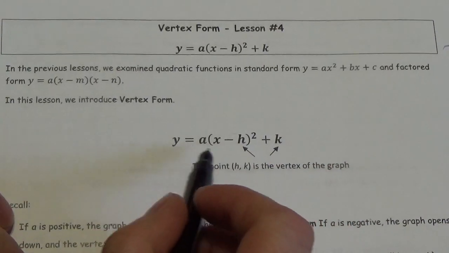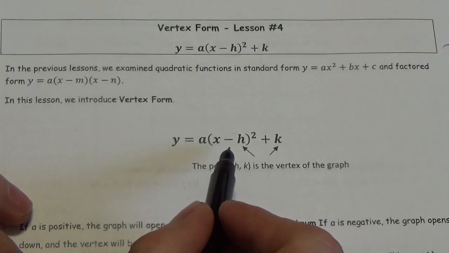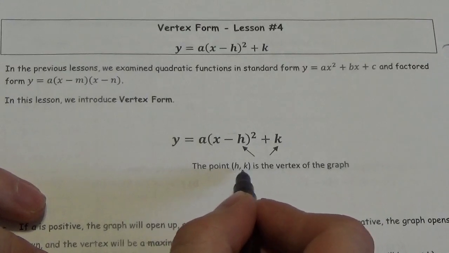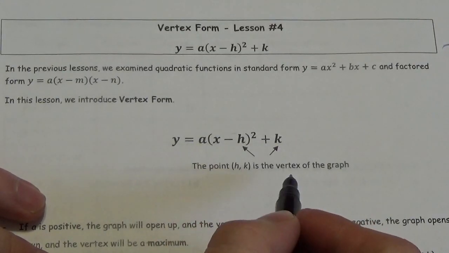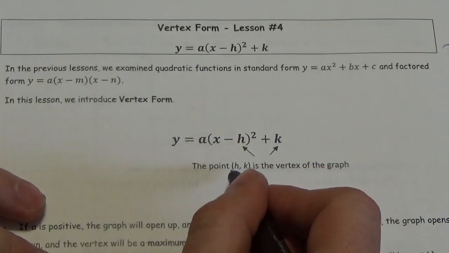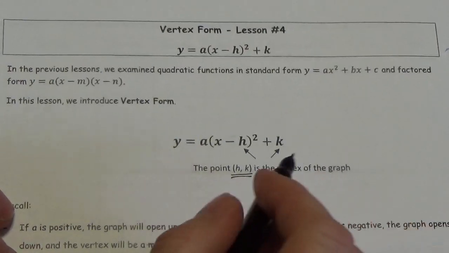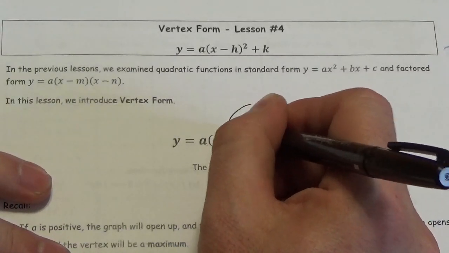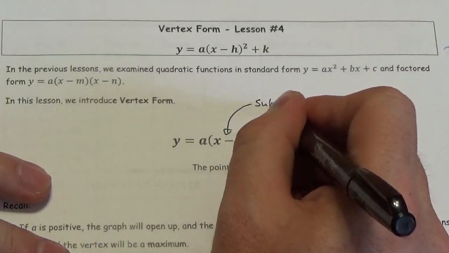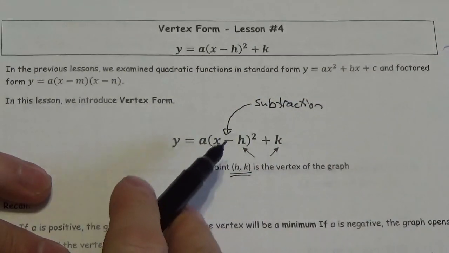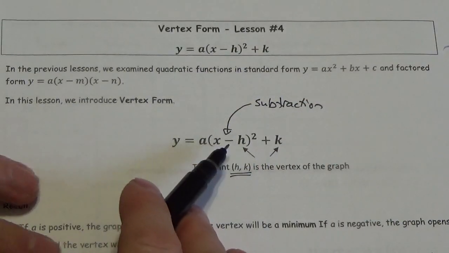Okay, so y is equal to a multiplied by (x minus h) squared plus k. The h and k here, okay, those are going to form the coordinates of the vertex. Okay, so right here, the point (h, k) is the vertex of the graph. Now, it's important that you recognize that there is supposed to be a subtraction here. Okay, there is supposed to be a subtraction in the equation here.